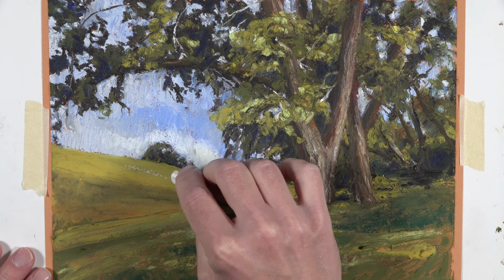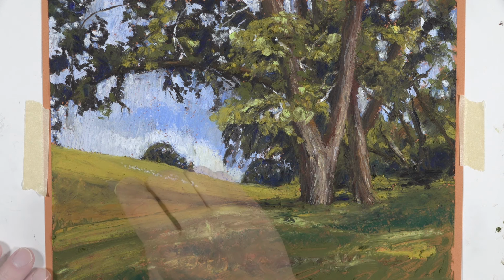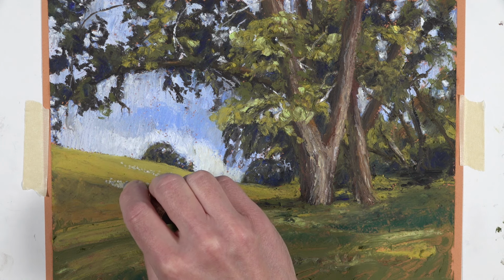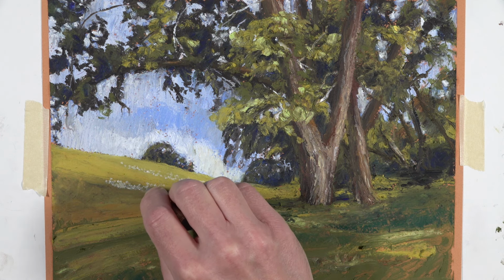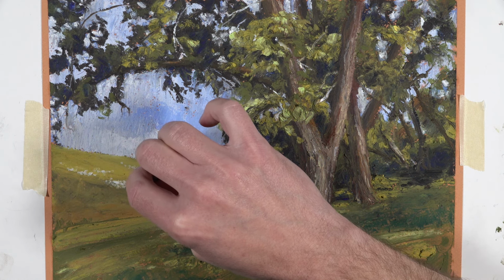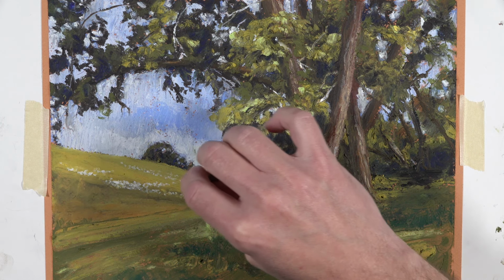Now, at this point, I'm going to deviate from the photo reference, and I've decided to add a bit of information about some flowers here. So I'm adding some flowers to the field off in the distance, and I'm going to pull these collections of flowers closer to the viewer into the foreground, and that will just help to guide the viewer's eye, hopefully, to the focal point, which of course is the tree.